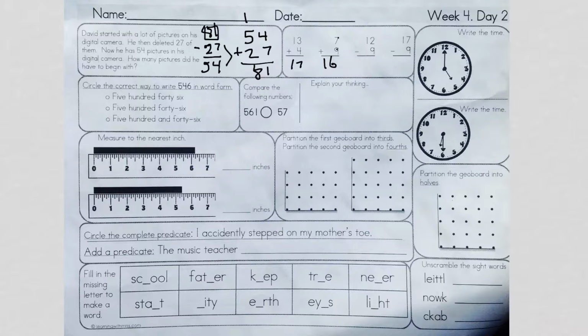12 minus 9. You can either count backwards or you can count up. I like to start at 9 and count up to 12. 9, 10, 11, 12. That means I needed 3 to get up to 12. Again, 17 minus 9, I start at 9 and I'm going to count up to 17. 9, 10, 11, 12, 13, 14, 15, 16, 17. So that means I need 8 there, because 8 plus 9 is 17.